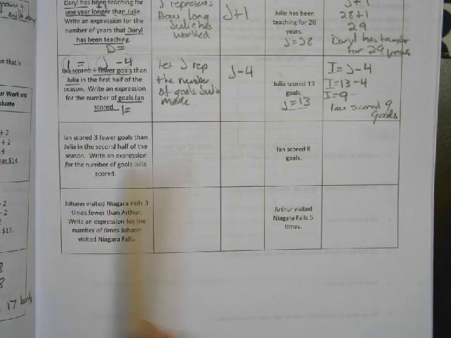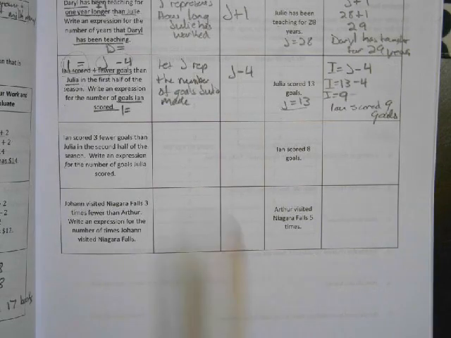Now, at this point, I would like you to solve the next 2 for me to check them to see whether you can move on to the problem set on your own or if you need to spend more time with me practicing writing expressions that represent word problems.